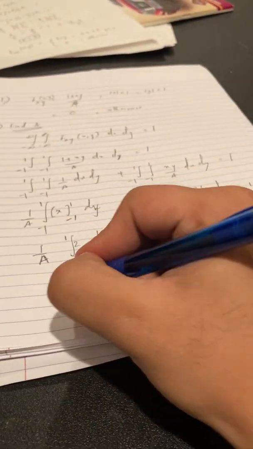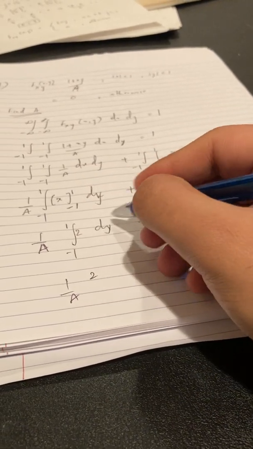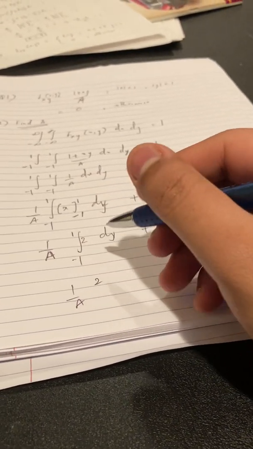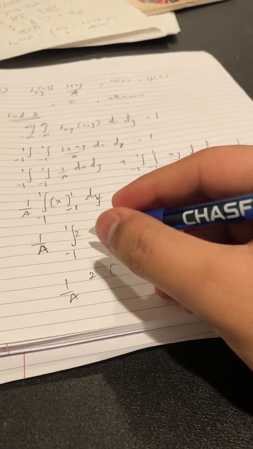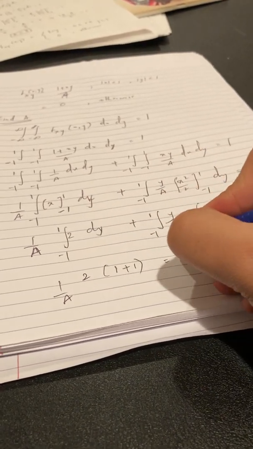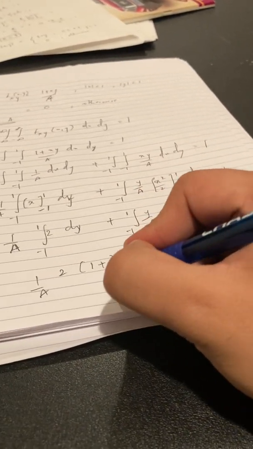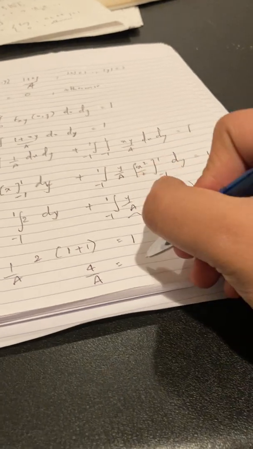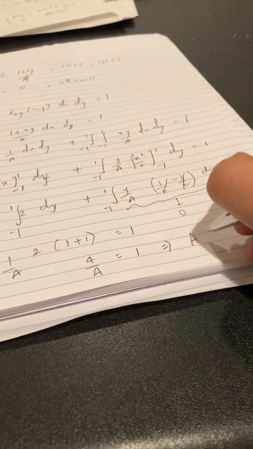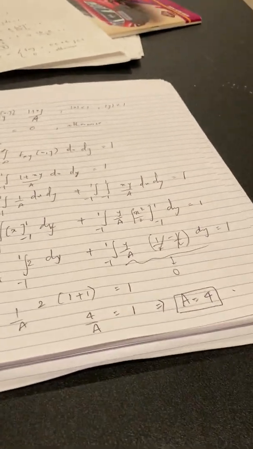So here this is 1 by a times 2, and when dy is integrated it turns out to be y. Substituting the limits gives 1 plus 1, and the other term is 0. So this is 4 by a equal to 1, which implies a equals 4. We have got the value of a as 4.